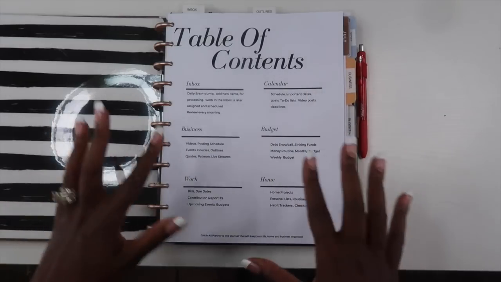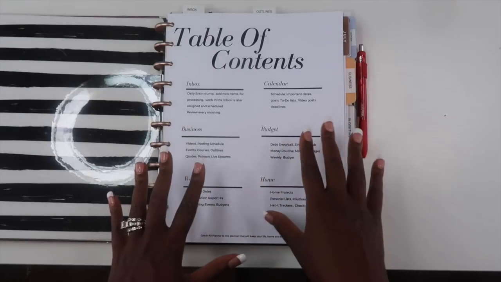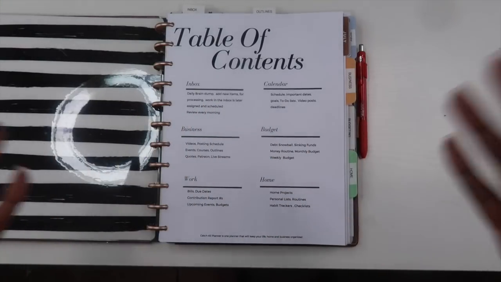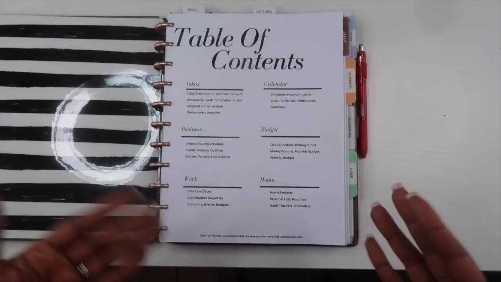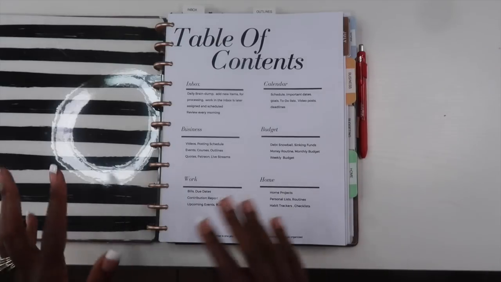Just having these sections and being able to see right at my fingertips what is in my planner and what's under each section helps me out so much. So I really love this structure. And of course, like I said, you can do this in any planner. You can write it out at the front of the planner.